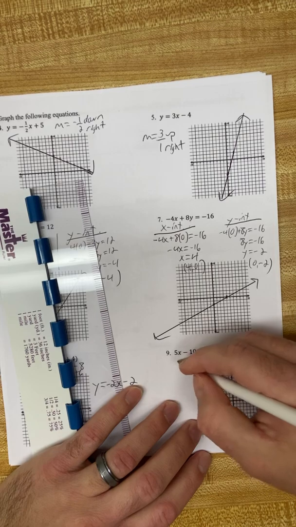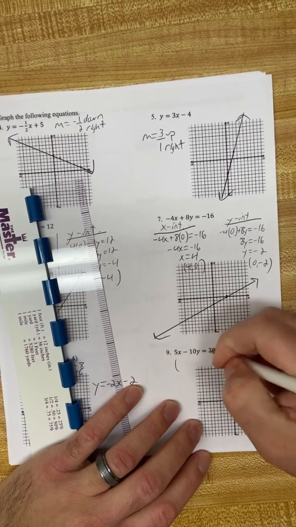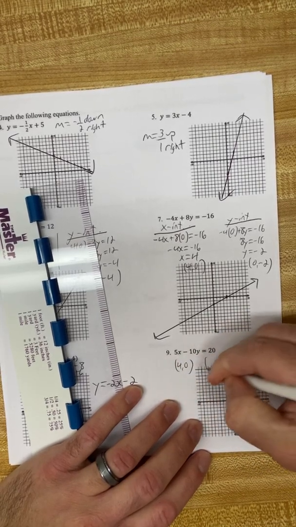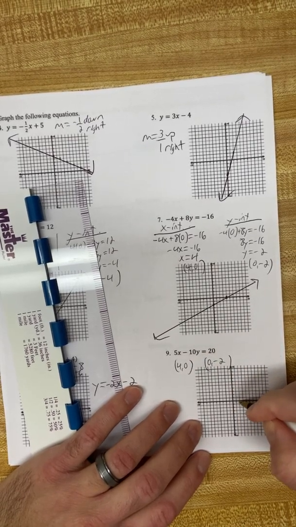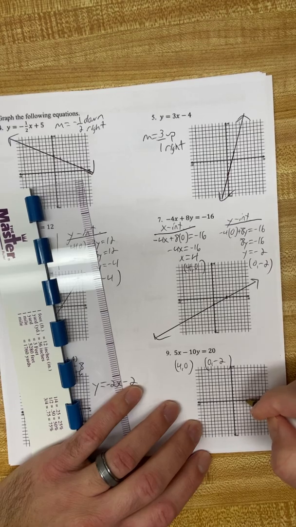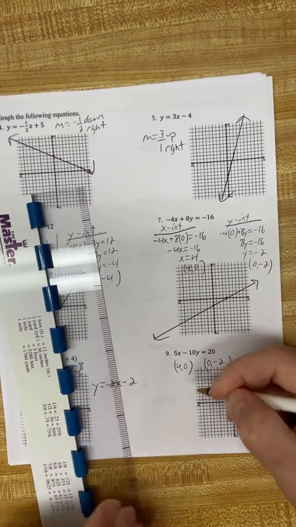All right, this one's in standard form, so my x-intercept is going to be 20 divided by 5 is 4, so we'll have 4, 0. 20 divided by negative 10 is negative 2. So it's actually the same line we had before. 1, 2, 3, 4, 0, negative 2.